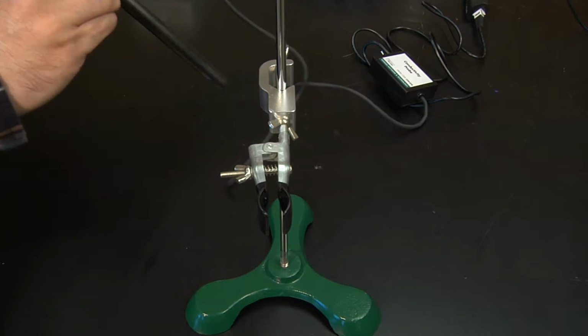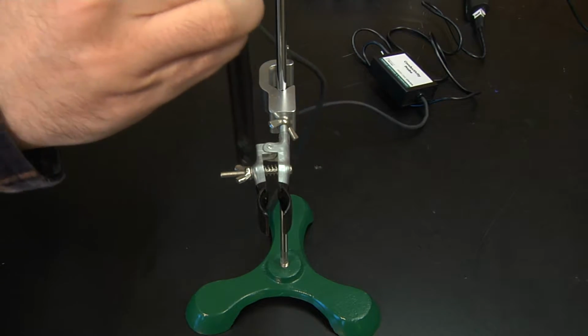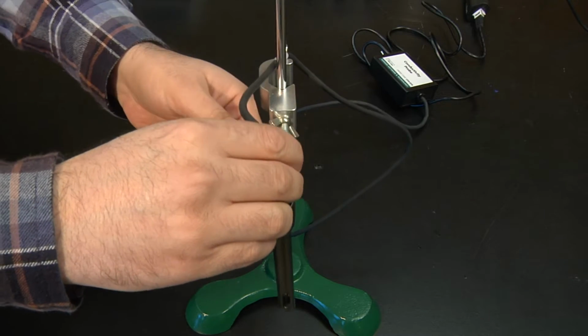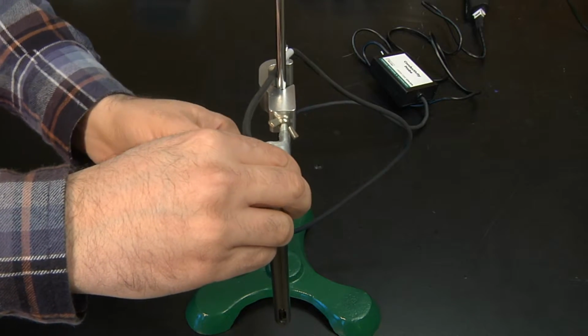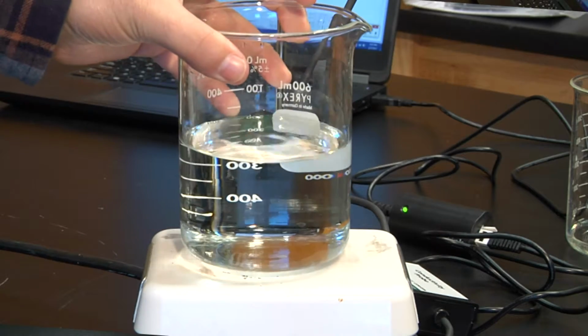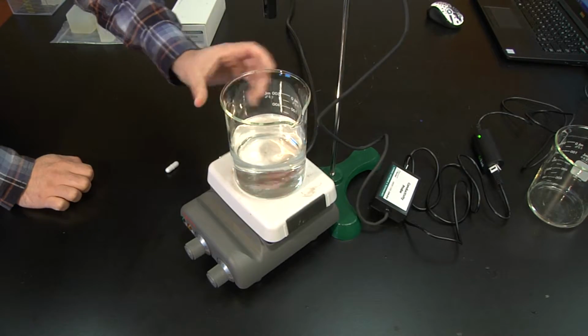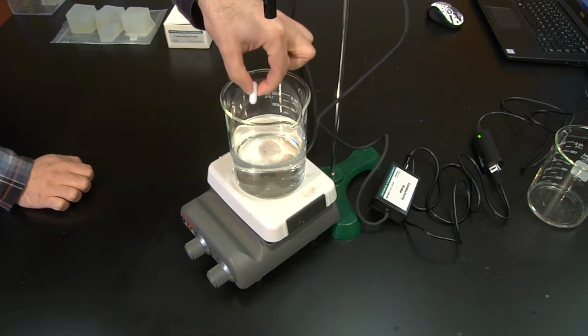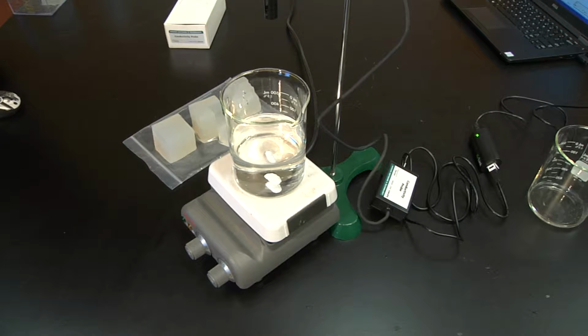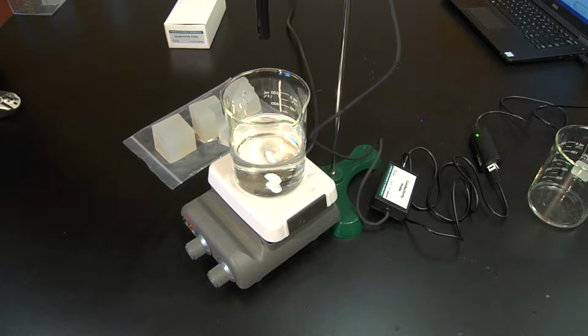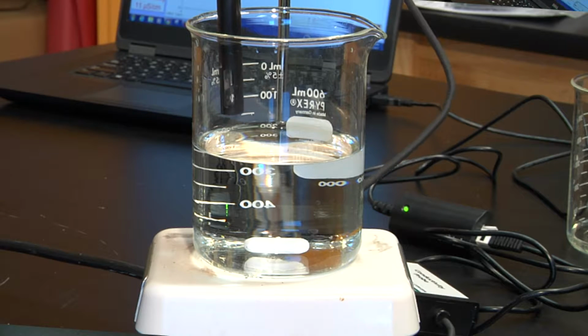After cleaning your conductivity sensor, secure it using the clamp on your ring stand. Then place your beaker with water on top of the magnetic stirrer and place the stir bar inside the beaker. Submerge the conductivity sensor in the distilled water in the beaker by lowering your clamp.